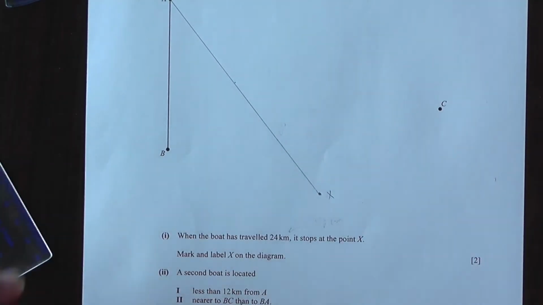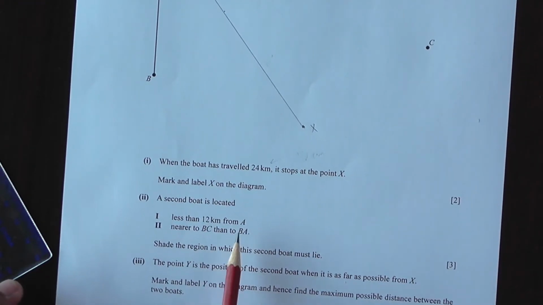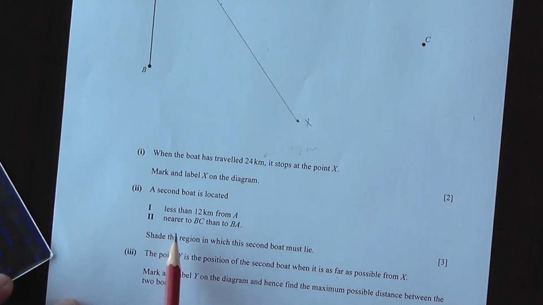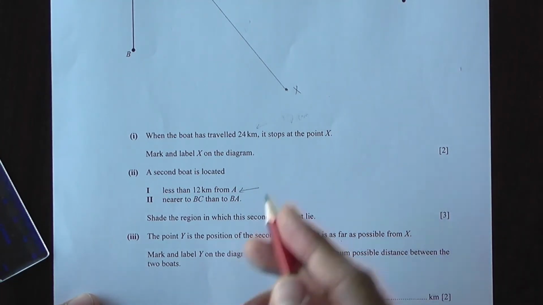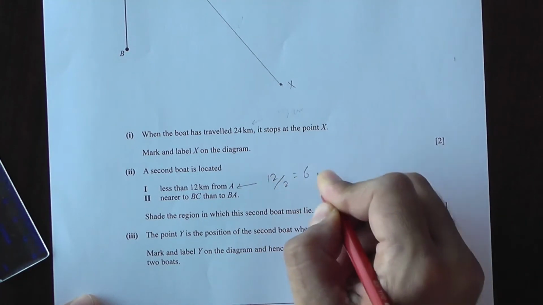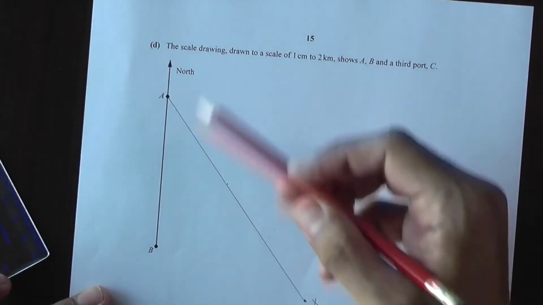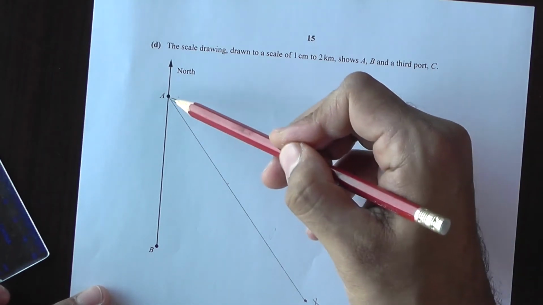The next point says mark and label X. The next point says a second boat is located less than 12 kilometers from A, nearer to BC than to BA. So since another boat is located that is less than 12 kilometers from A, 12 kilometers in this map would actually mean 12 divided by 2, which is 6 centimeters. So what we do is it is within 6 centimeters from this point over here, right?